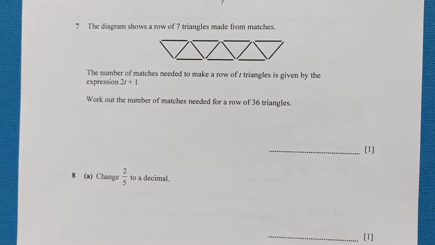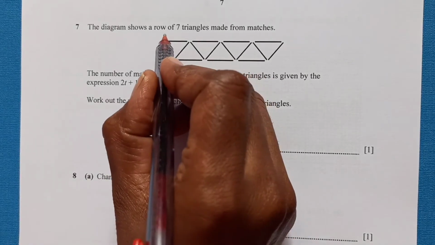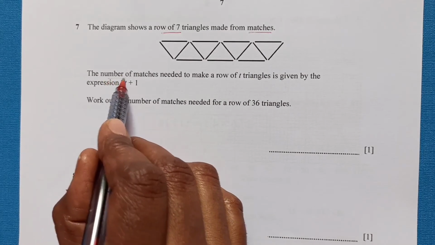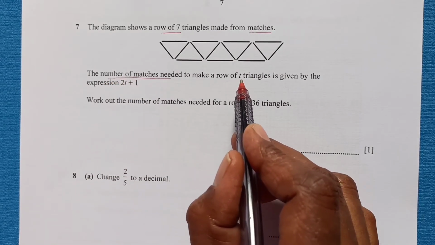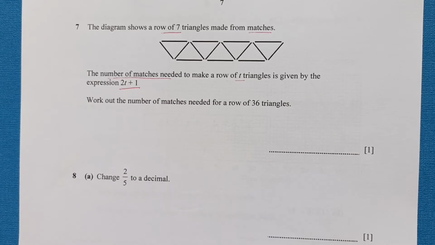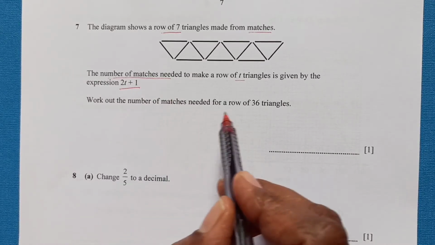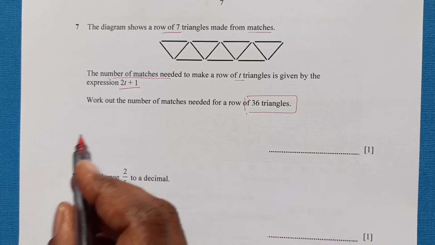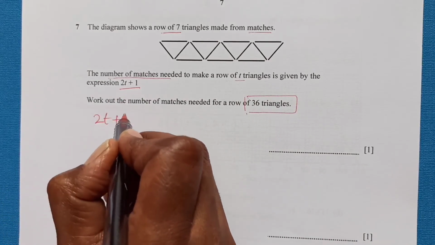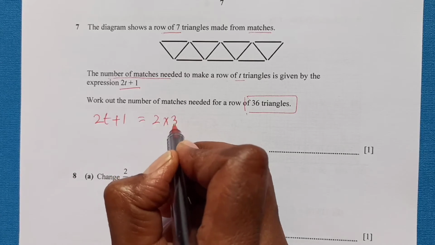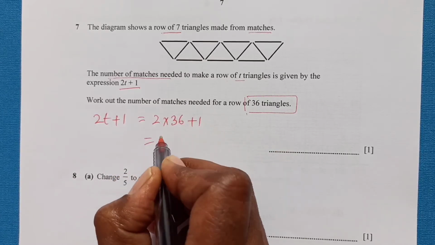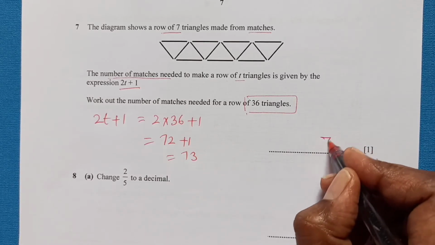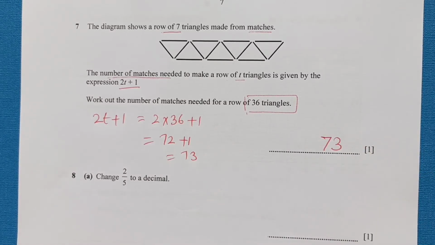Question 7. The diagram shows a row of 7 triangles made from matches. The number of matches needed to make a row of T triangles is given by 2T plus 1. Work out the number of matches needed for 36 triangles. We can directly use the formula, 2T plus 1. So it is 2 times 36 plus 1. This is 72 plus 1. It will be 73. So 73 is the final answer, right?